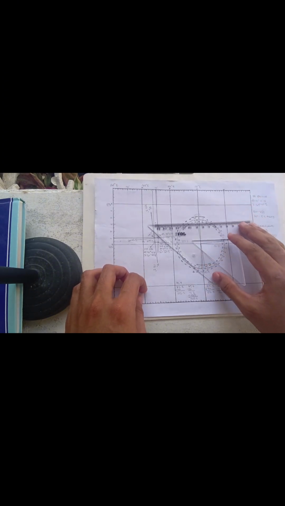The next thing we have to do is to get our ITP of Rasalhague. In order to get our ITP, we have to read its coordinates.